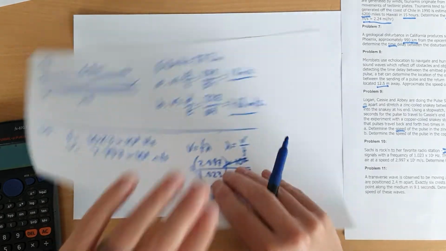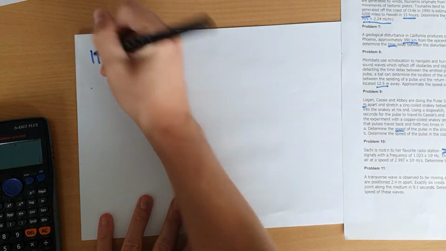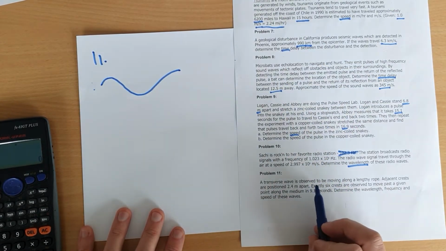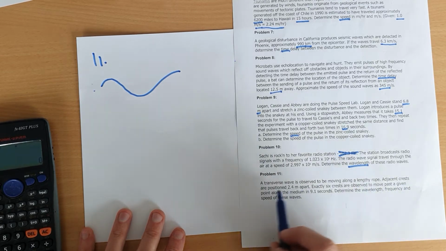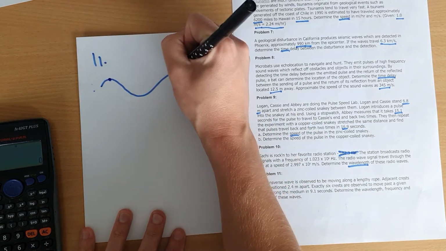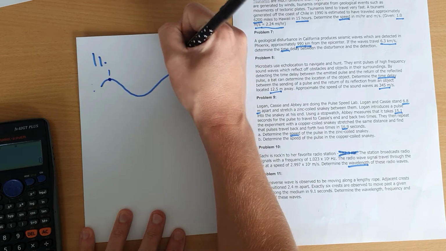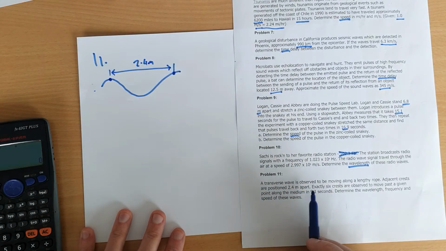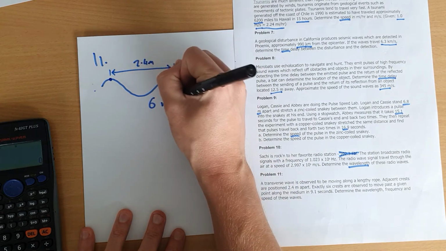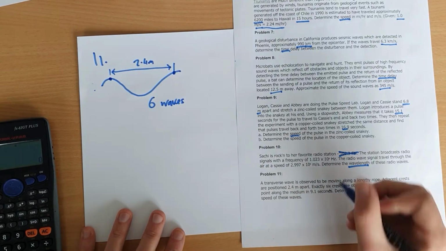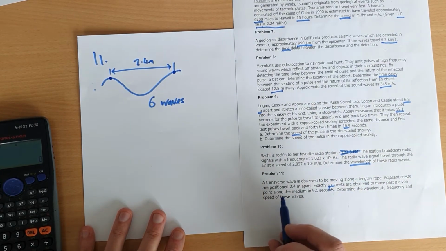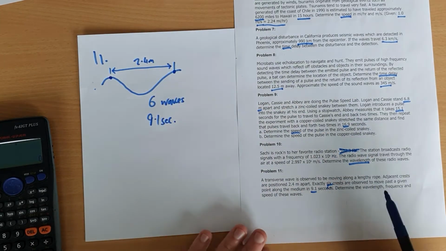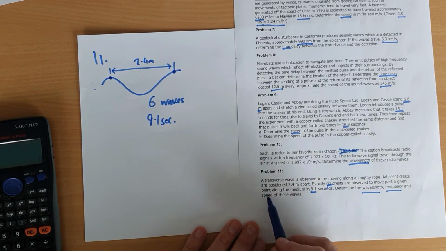So that's the wavelength. Now the last question, number 11. So it's a transverse wave. There we go. We draw a transverse wave, observed to be moving along a rope. Crests are positioned, so there's a crest and a crest, and these are measured to be 2.4 meters apart, and then 6 crests are observed in 9.1 seconds. This question asks you to calculate the wavelength, the frequency, and the speed of the waves.